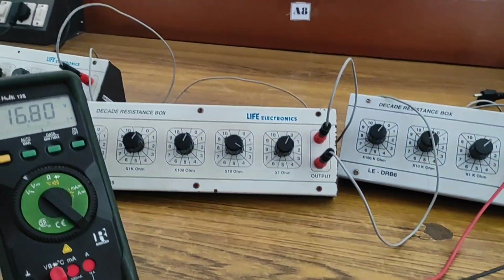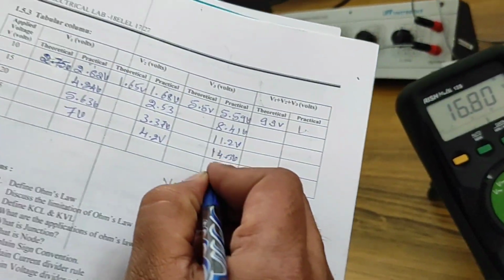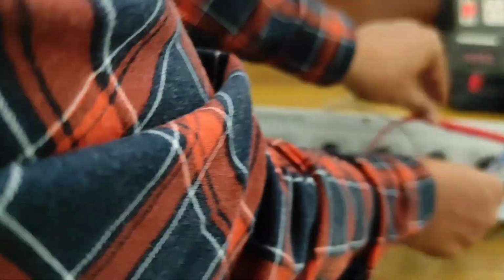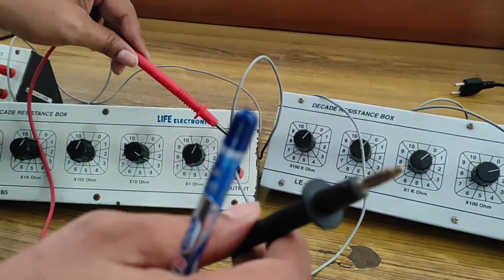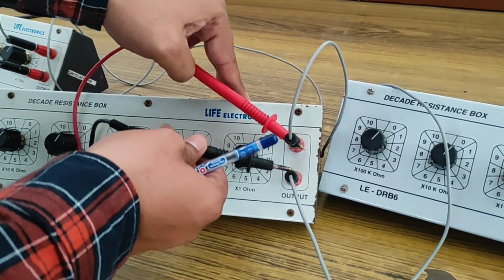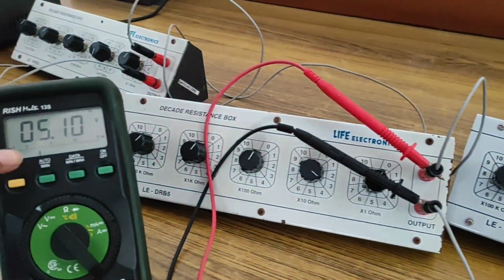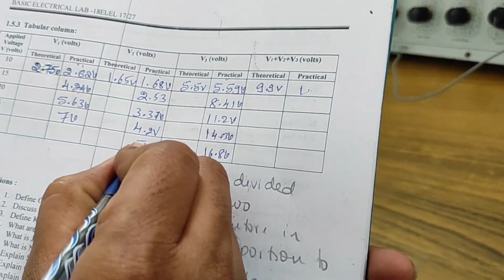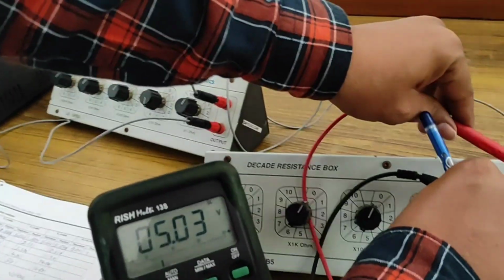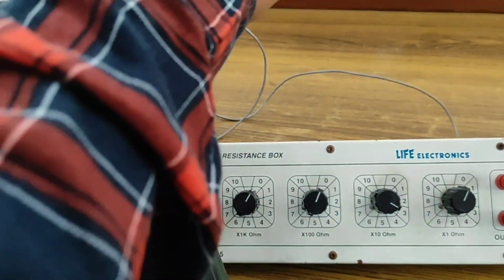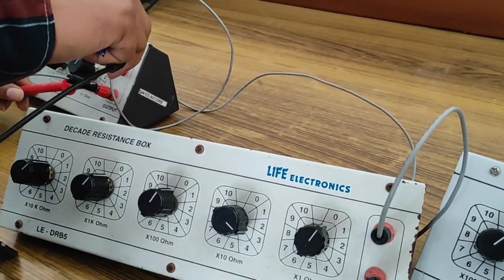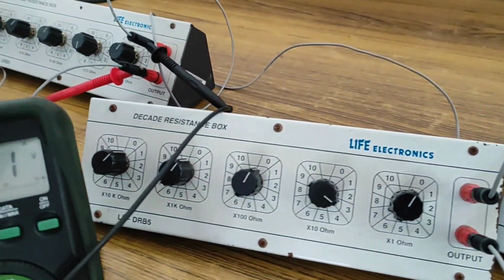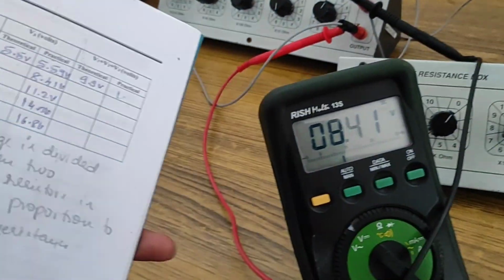The voltage is 16.8 volts, and if I measure across R2, we get approximately 5 volts. And across R1 it is 8.4 volts.